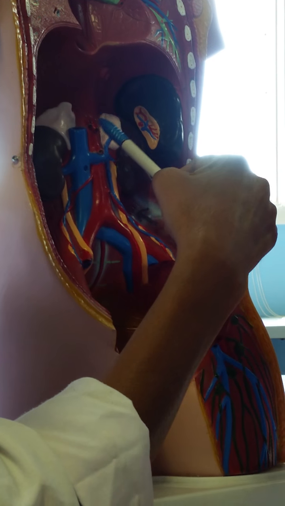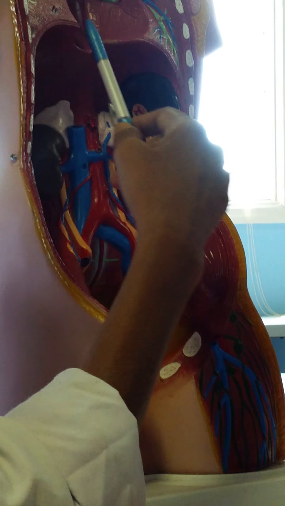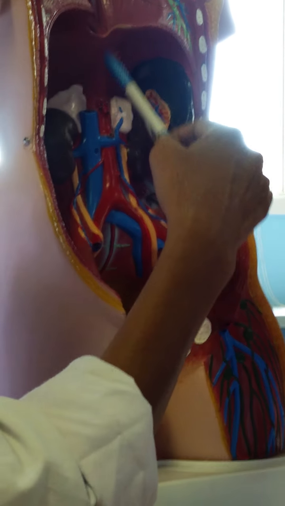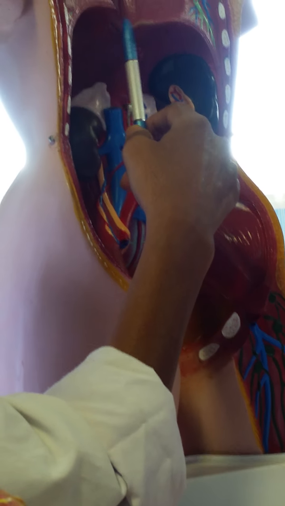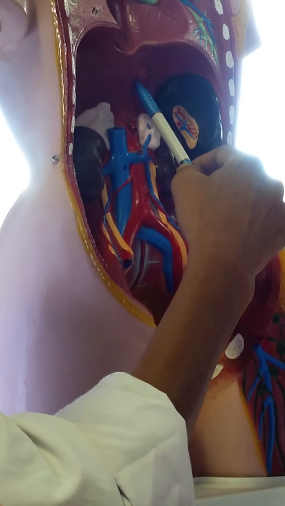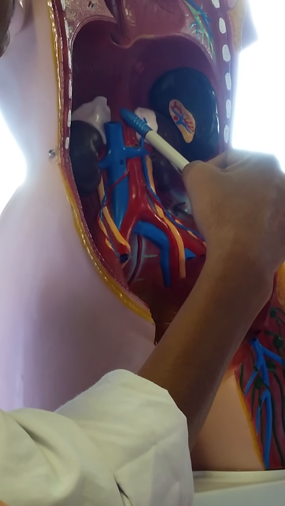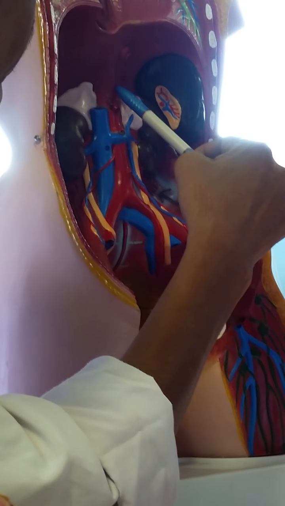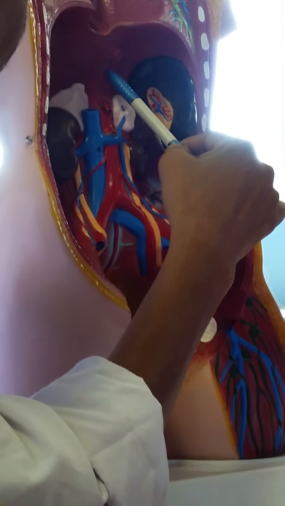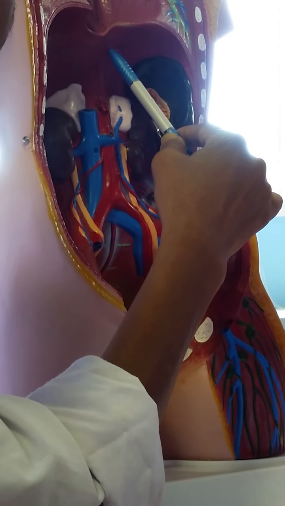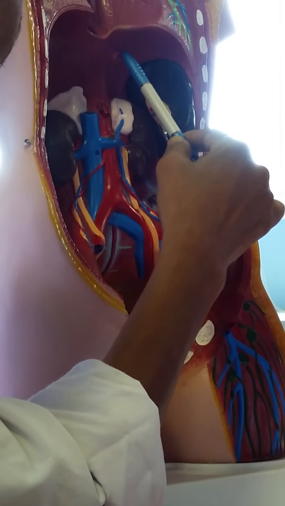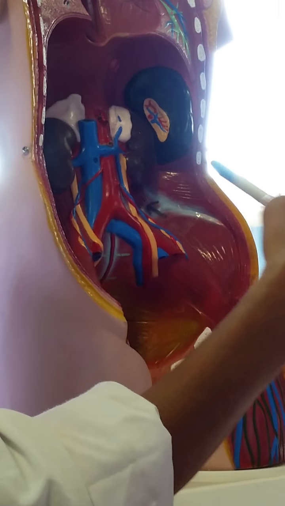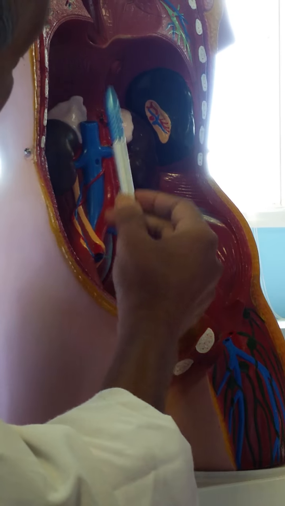8, 10, 12. At the vertebral level of 8, vertebral level of 10, vertebral level of 12. This is the right crus. This one is the left crus. Understand? There are two crura. This is the right crus of the diaphragm. This one is the left crus of the diaphragm. Understand? Good.